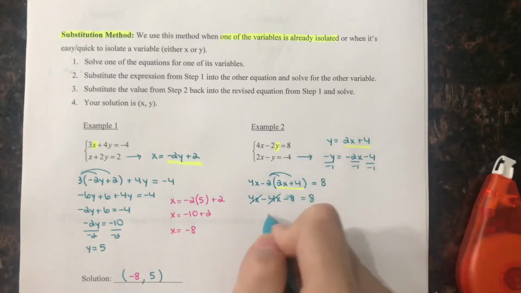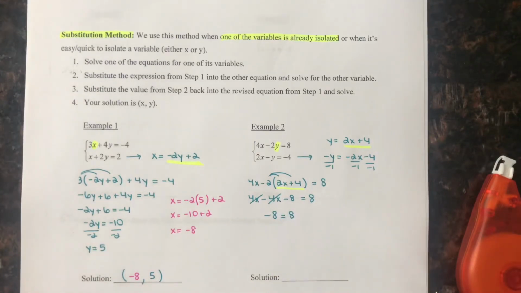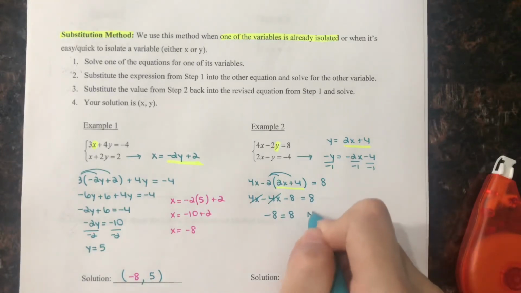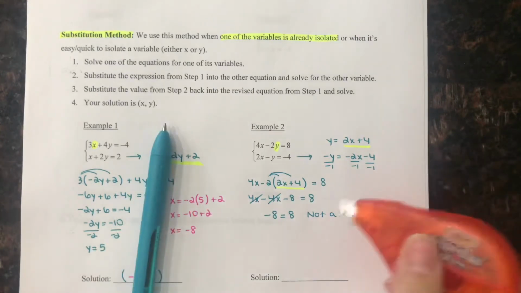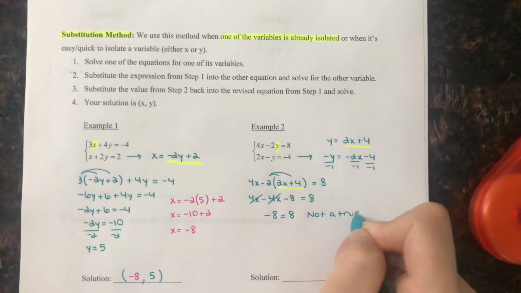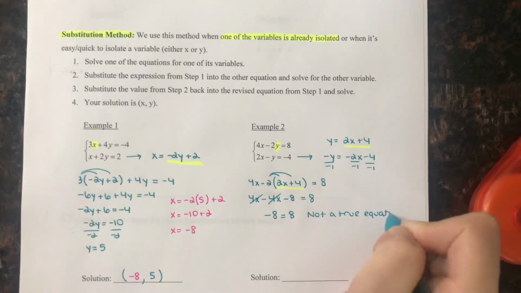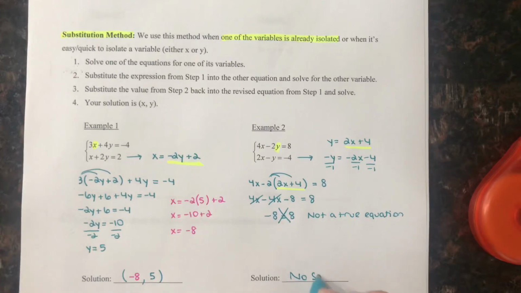And I'm left with only -8 is equal to 8. Now you might say, well, that's not true. This is not a true equation. That means we must have no solution.